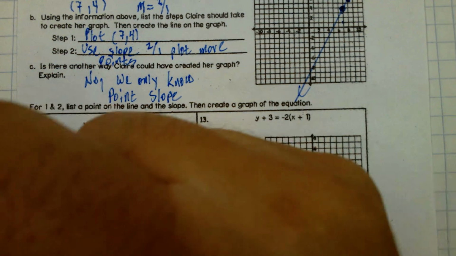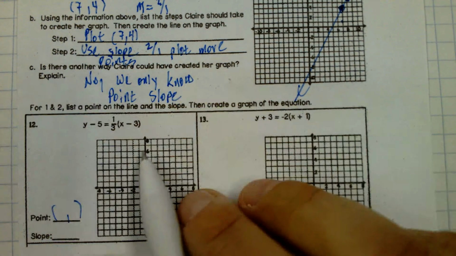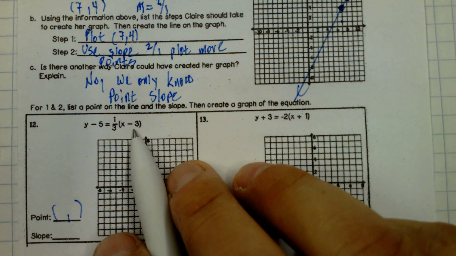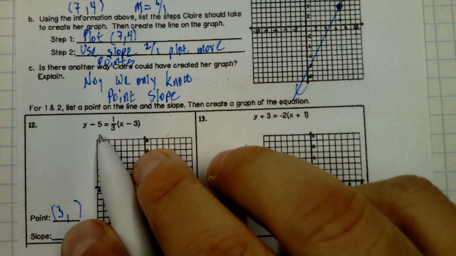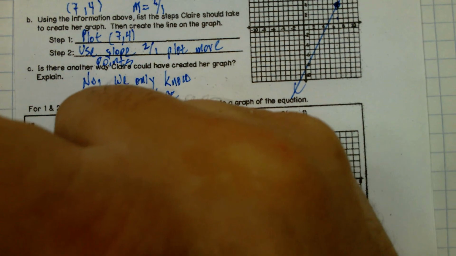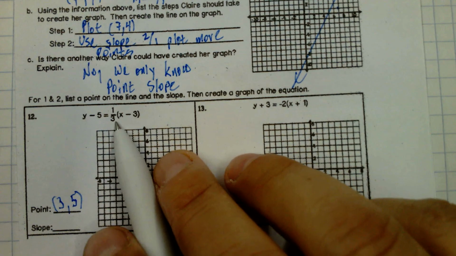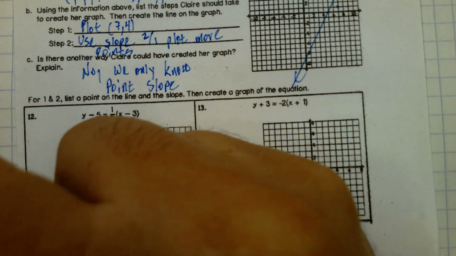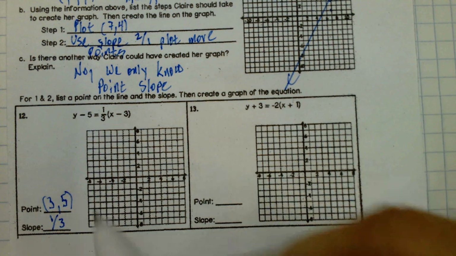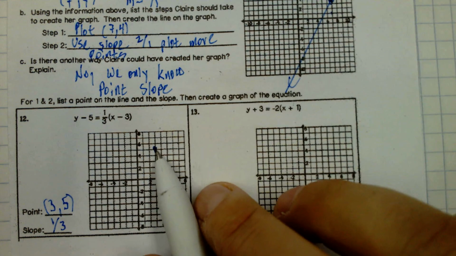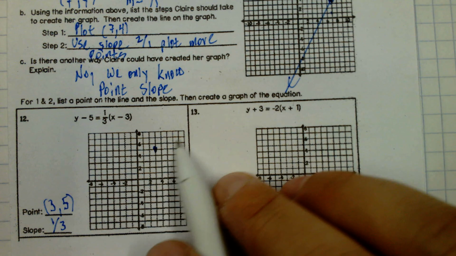Let's figure out the point. Remember, this is going to be the opposite of minus 3, so we want 3. This is going to be the opposite of minus 5, so we want positive 5. And the slope is this number right here. It's 1 over 3. So now we have what we need to plot the line. Okay, we want 3, 5. 3 over, 5 up. Right there. And now the slope is telling us up 1, across to the right 3.